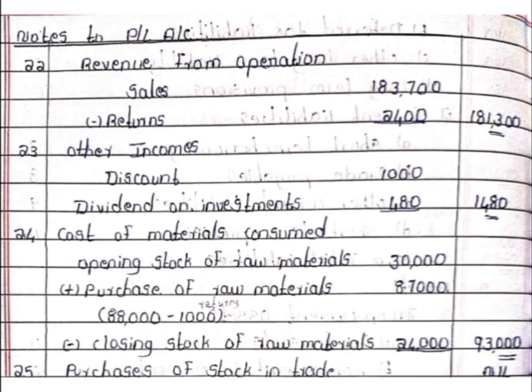In notes relating to profit and loss account, we are starting with note number 22, that is sales, from which we are going to deduct the sales returns. The debit balance which is given in the trial balance 2,400, we get 1,81,300. Then other income, we have two items here, discount earned and dividend on investment, total of which is 1,480. 24 is cost of material consumed, opening stock of raw material, add purchases of raw material, and again there is one adjustment here. So there is purchase return, so that purchase return should be deducted from this purchase of raw material. So it will be 30,000 plus 87,000 minus closing stock of raw material, which is given in the second adjustment. So you will get 93,000 as the total for note number 24.